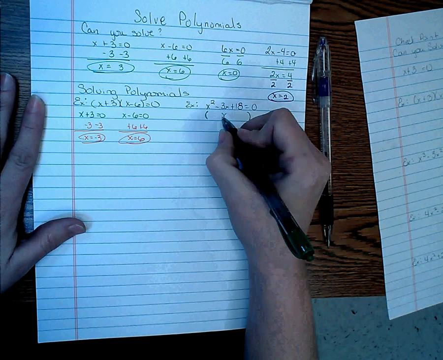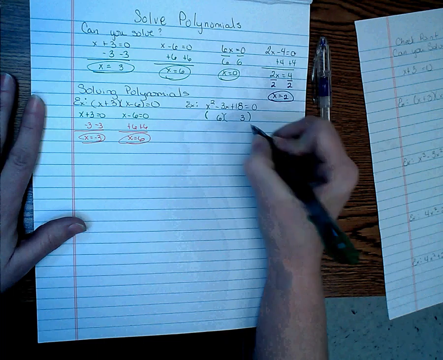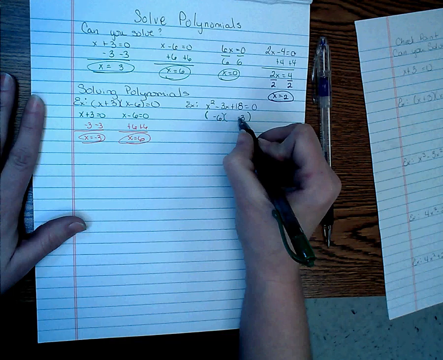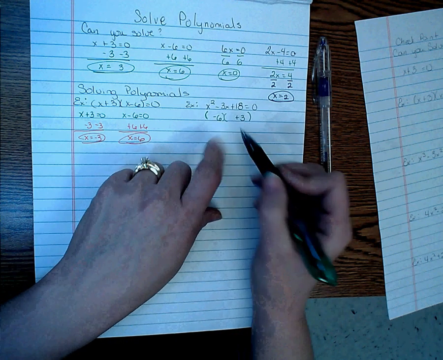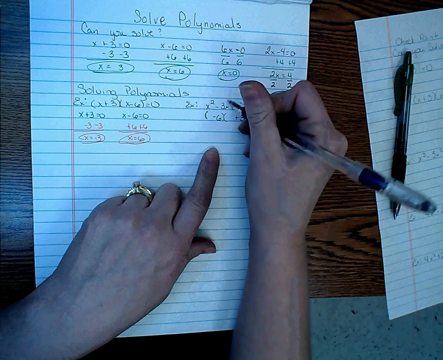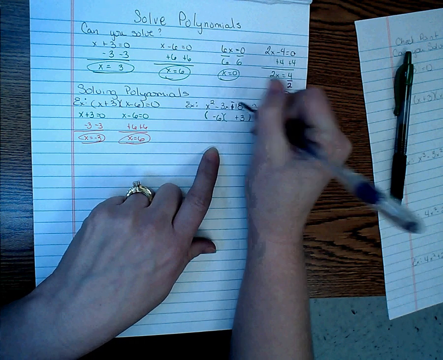The factors of 18 are 6 and 3. To get a negative 3, the 6 has got to be negative. So if I add these two numbers, I get negative 3. If I multiply them, I get negative 18.